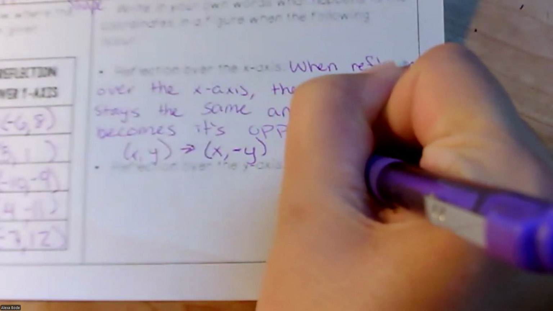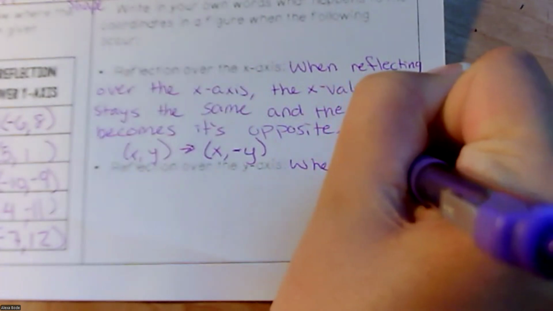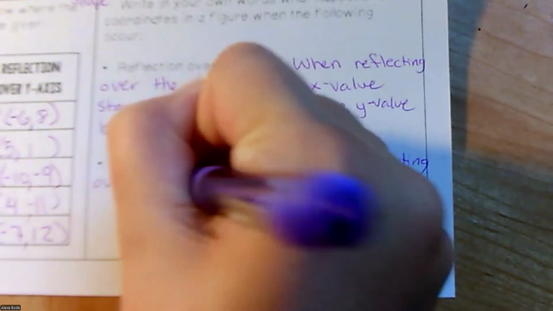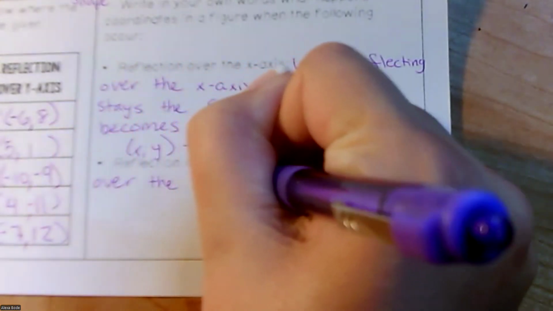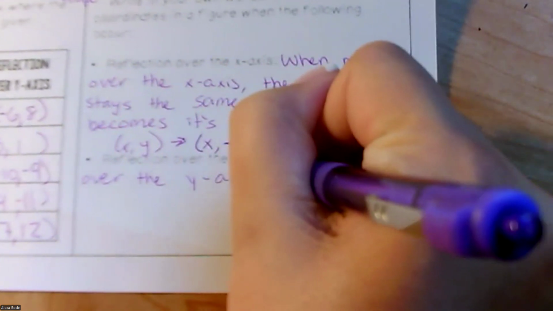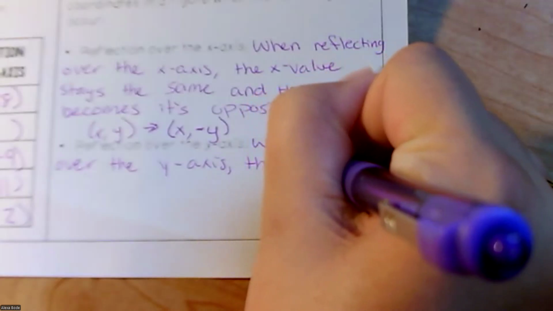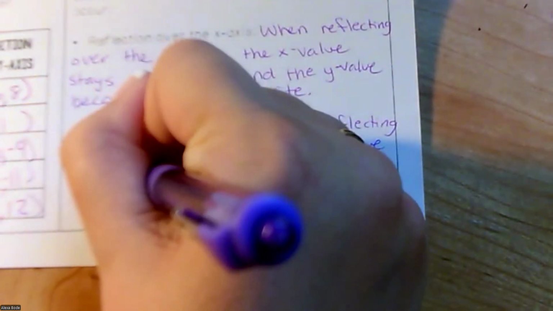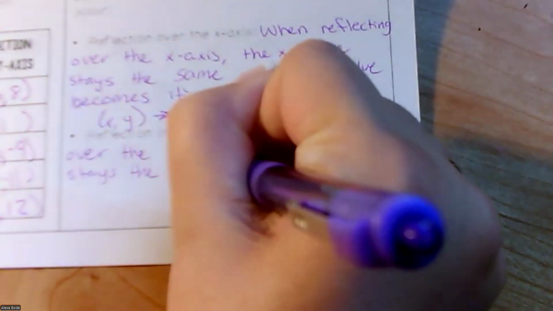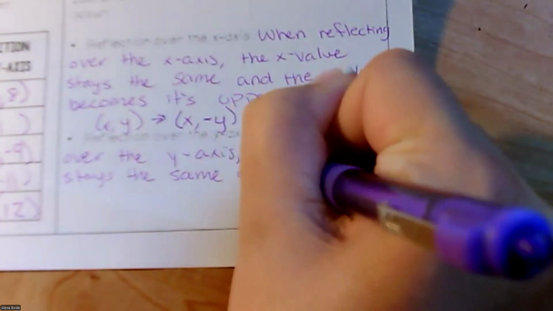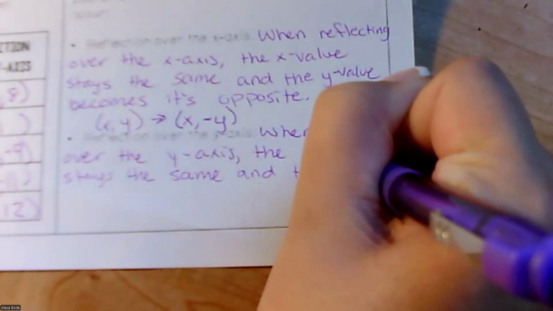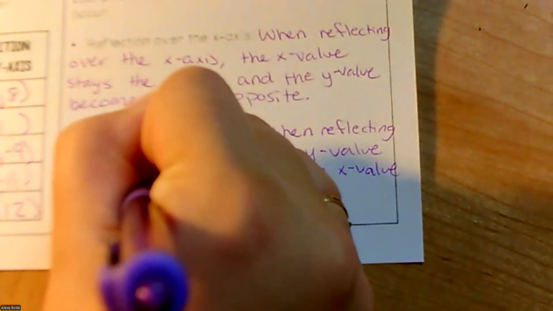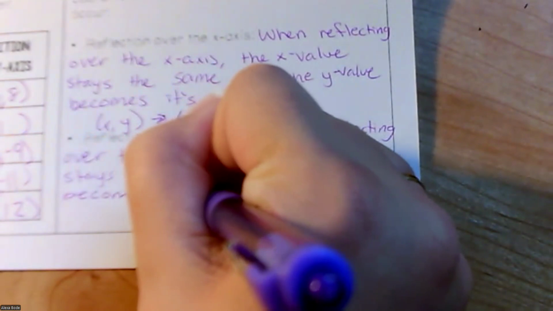So when reflecting over the y-axis, the y value stays the same, and the x value becomes its opposite.